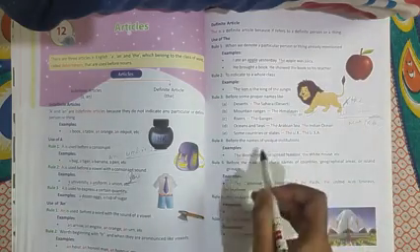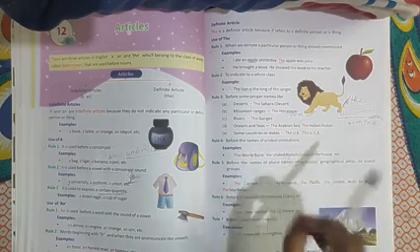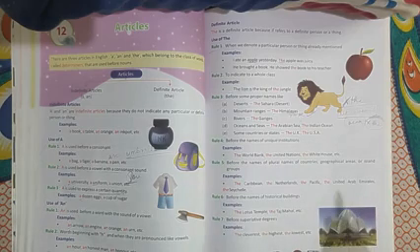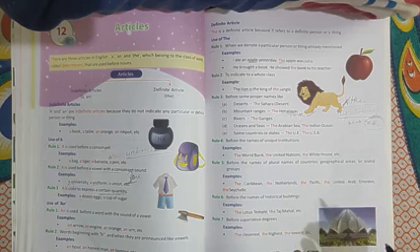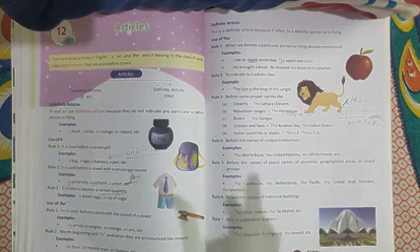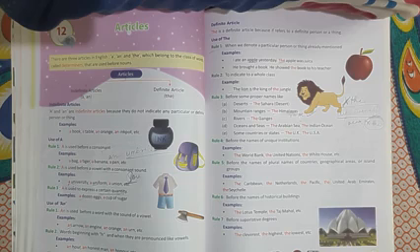Next, rule 4, before the name of unique institution, before the name of organization or institutions. For example, World Bank, United Nations means UNO, White House, the Parliament, the White House, the UNO, the United Nations, the World Bank, all these are your organizations or institutions. These are one in one. Only one particular thing is there. There is no second World Bank, there is no second White House.